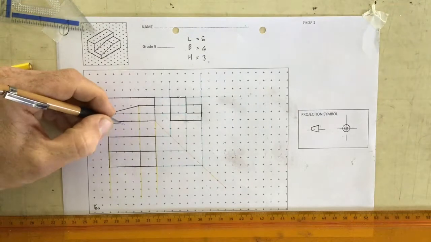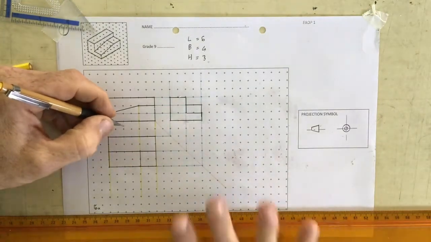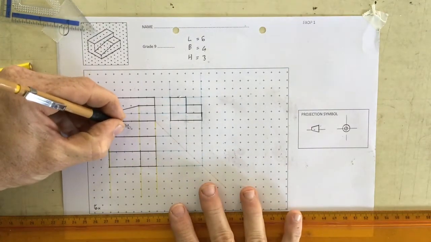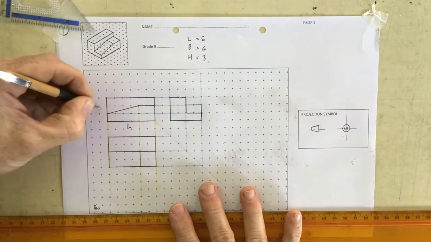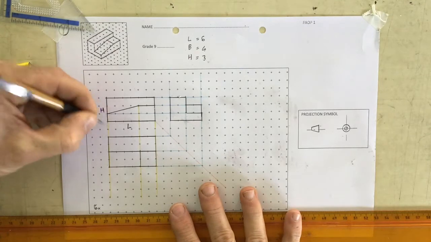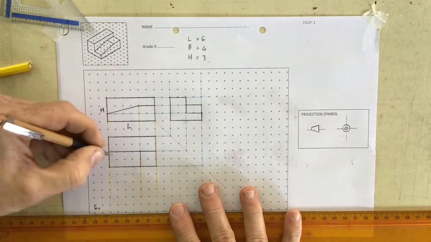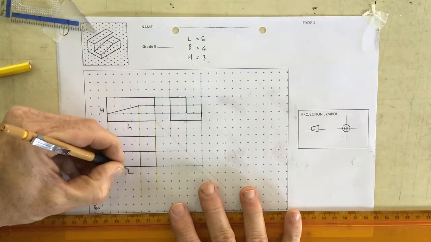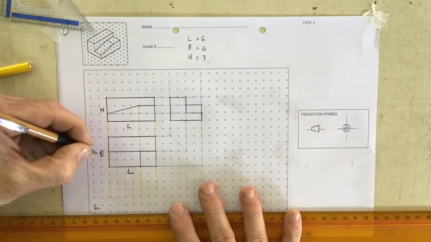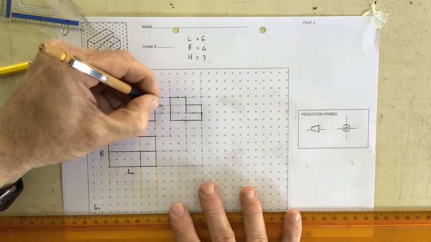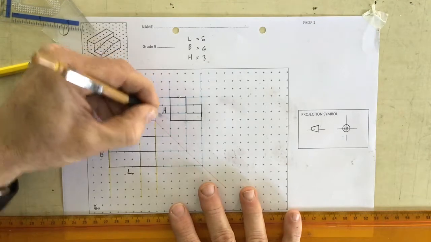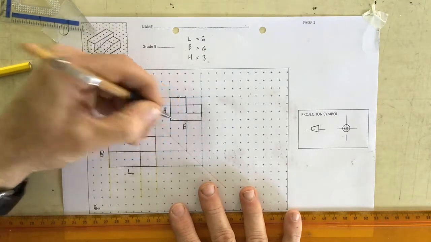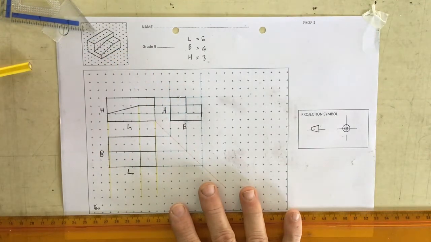Label. On this particular drawing, you don't need to do this on every single drawing. The length, the breadth. Sorry, is that the breadth? No, that's the height. There's your height. Length and height in your front view. Length and breadth in the top view. Height and breadth in the left view. Everybody happy with all that?